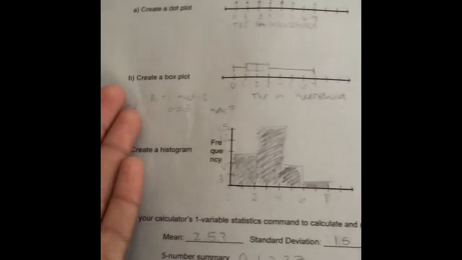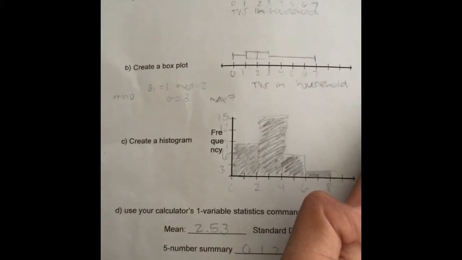So this is the number of TVs in a household. It's data. And then you create a box plot. Your minimum is 0, and your maximum is 7. And your median is 2.